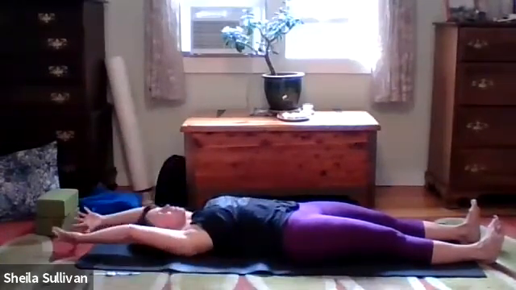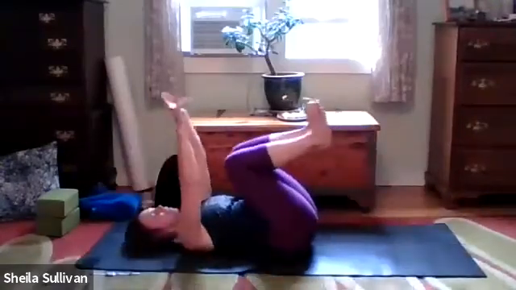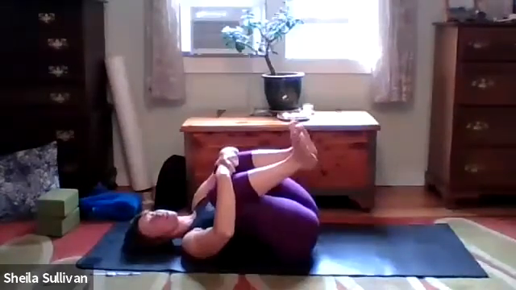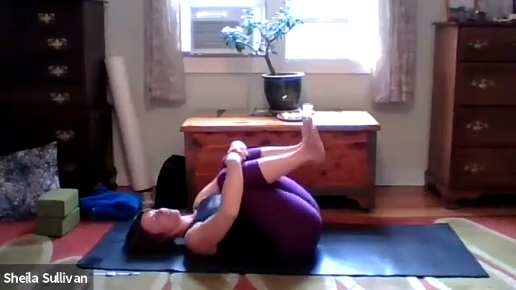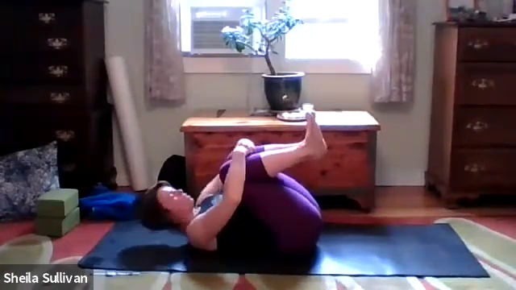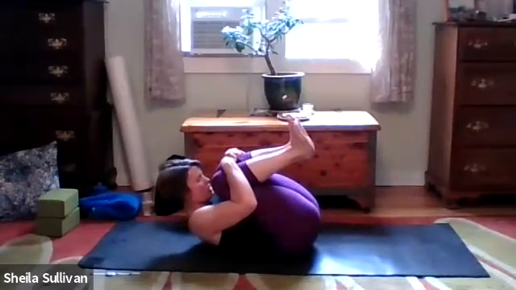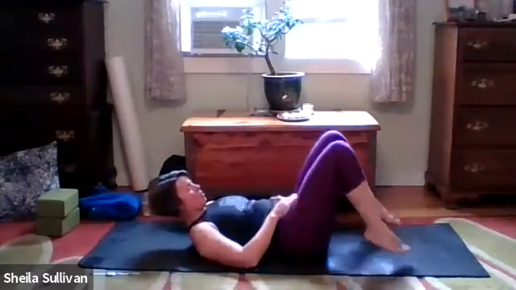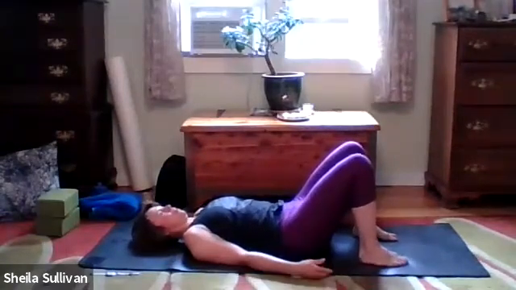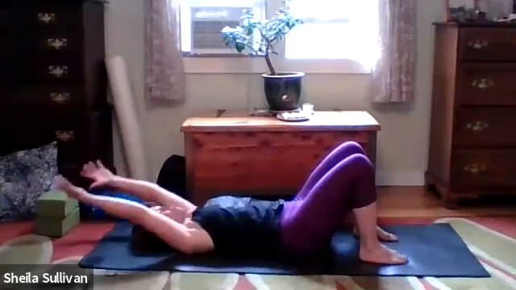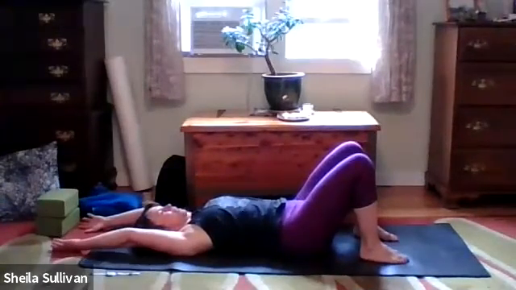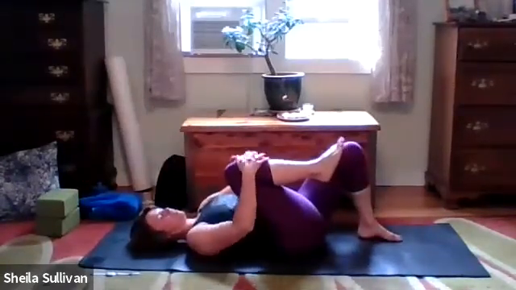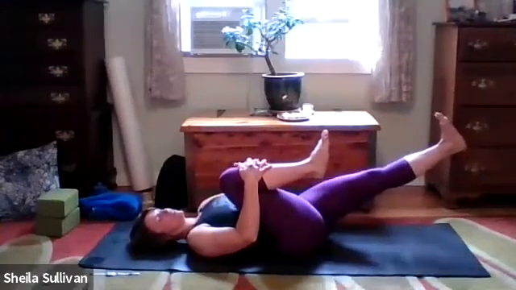Inhale, arms overhead here. Exhale, both knees come to the chest. Giving yourself a little hug here, maybe rocking side to side. Maybe your chin lifts for a real hug here, coming close into your knees. And then exhale, let's bring both feet to the floor. We'll inhale, arms overhead, and exhale, we'll bring the right knee into the chest and left leg extends.